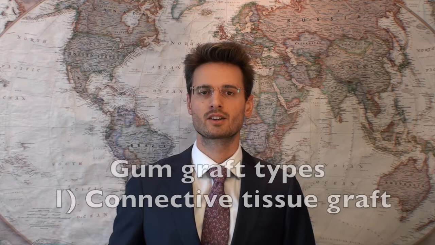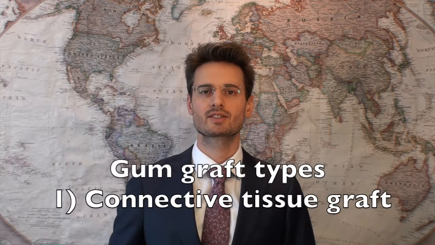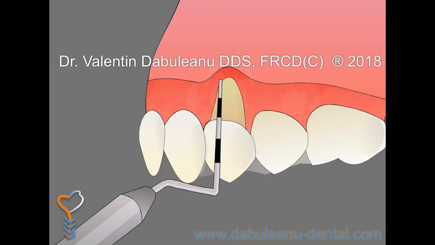There are two types of graft procedures. The first, the root coverage graft, also known as the connective tissue graft, is indicated when there are aesthetic or cosmetic demands, and when exposed root surfaces cause sensitivity. A root coverage graft will increase the thickness of the band of protective gingival tissue, which is the non-moving gum tissue that sits next to the tooth. In many cases, it will also help to completely reverse the recession.